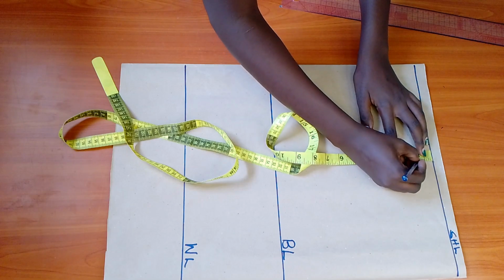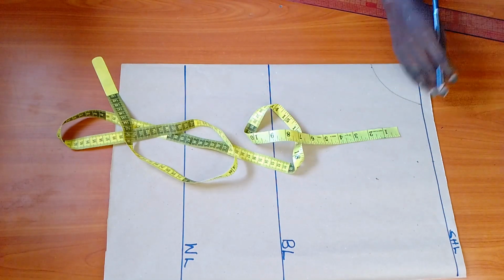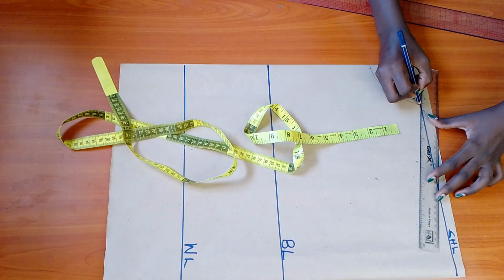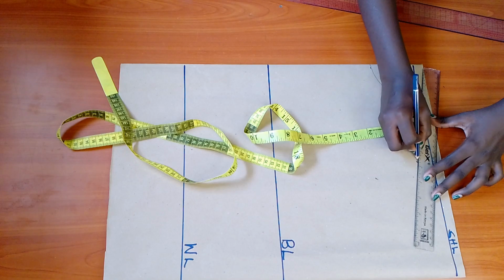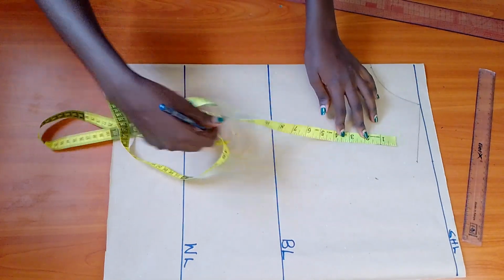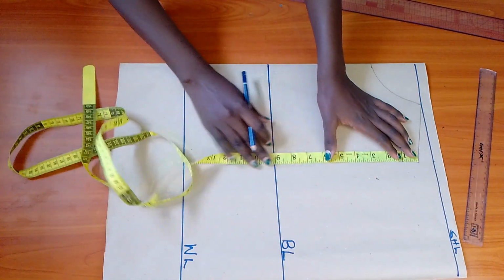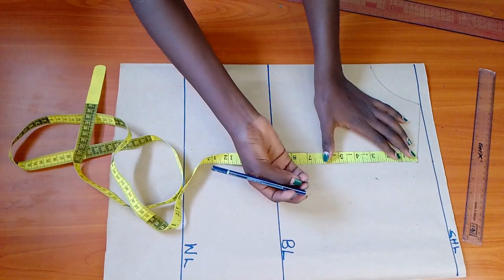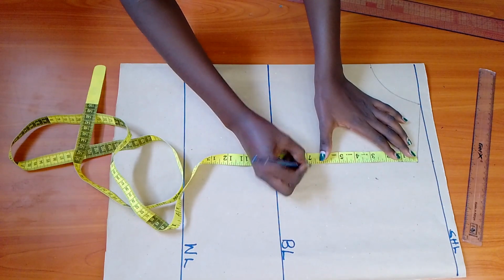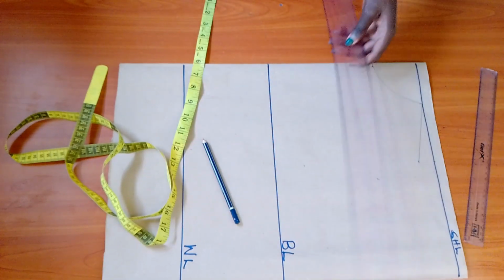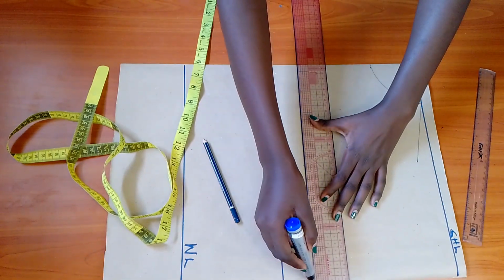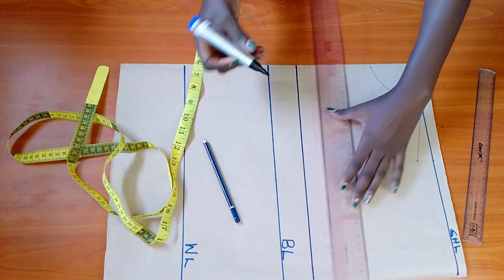From there, I'm just going to move half an inch downwards for the shoulder slope. Thereafter, I'll draw a sloping shoulder line that runs from neck width down to the mark. I believe by now you all are aware that the chest line is always taken from the shoulder slope. Exactly what I'm doing. After marking at 7.25 inches, I'll square out a line represented as CL, meaning chest line.